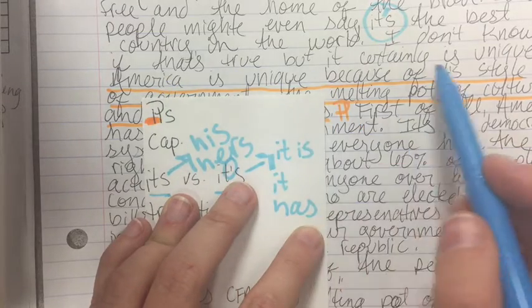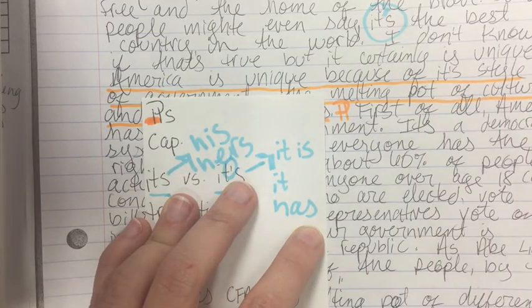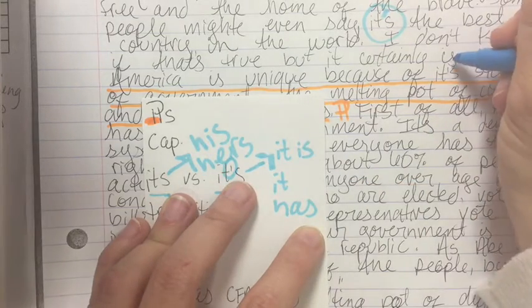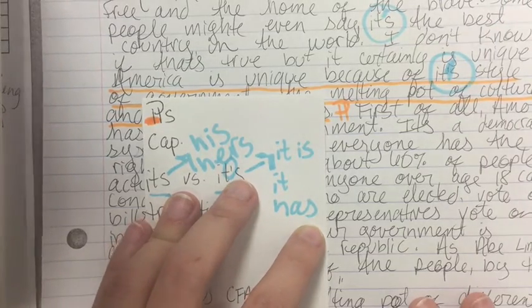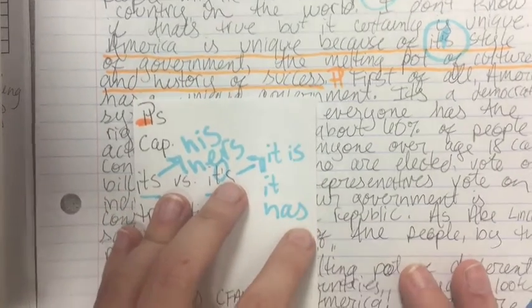America is unique because of its style. America is unique because of it is style. America is unique because of his style, her style. I don't want the apostrophe. So that time I'm going to circle it. I'm going to cross out the apostrophe.